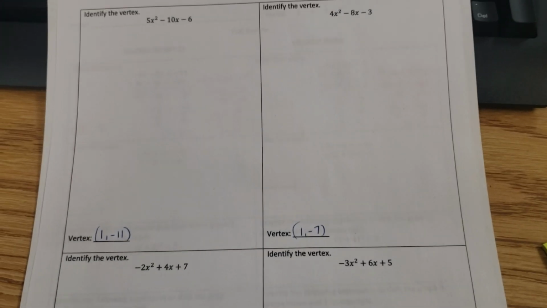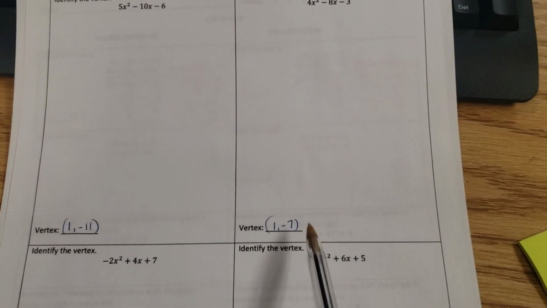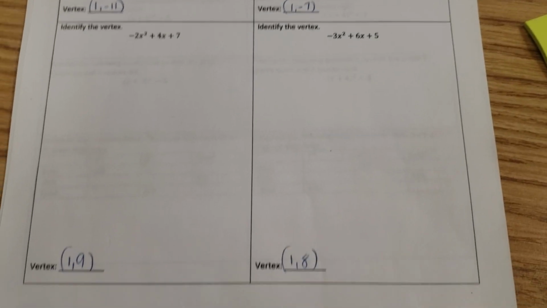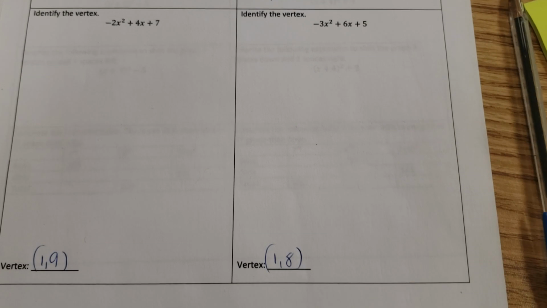All right, so the answer for the first one is going to be 1, -11. The second one is going to be 1, -7. Down here will be 1, 9, and over here will be 1, 8.